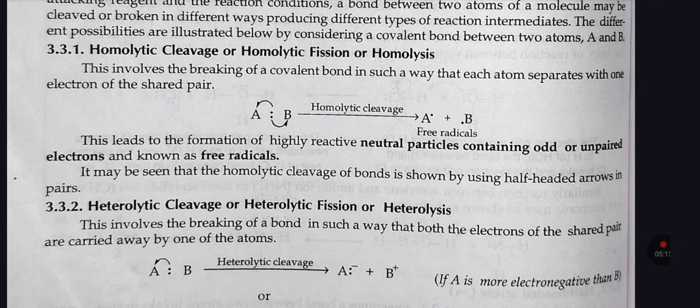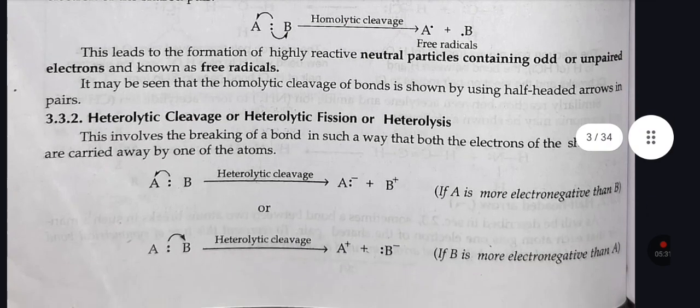Homolytic cleavage, or homolytic fission, or homolysis. This indicates the breaking of a covalent bond in such a way that each atom separates with one electron of the shared pair. In A-B, one electron will move to A, the other will move to B, giving rise to A and B free radicals. This leads to the formation of highly reactive neutral particles containing odd or unpaired electrons, which are known as free radicals. It may be seen that the homolytic cleavage of a bond is shown by using half-headed arrows.